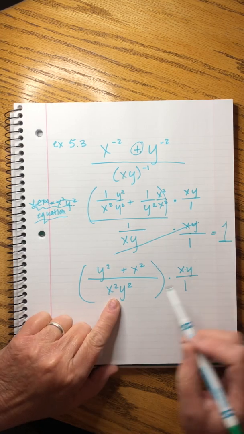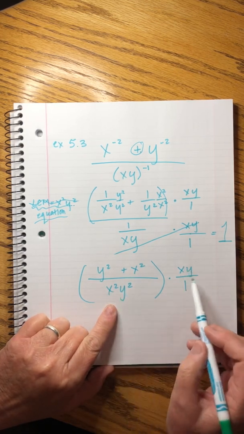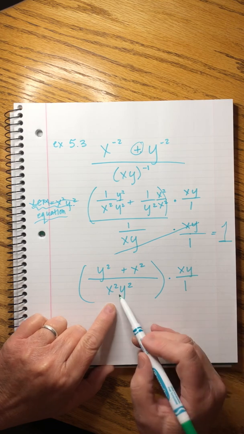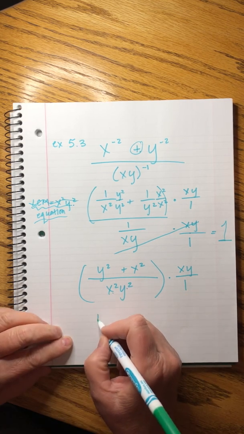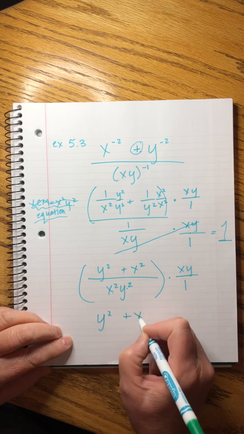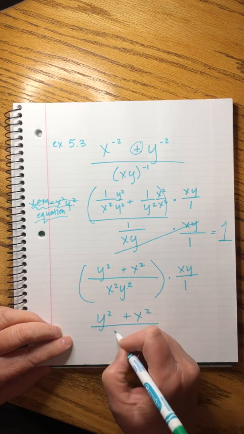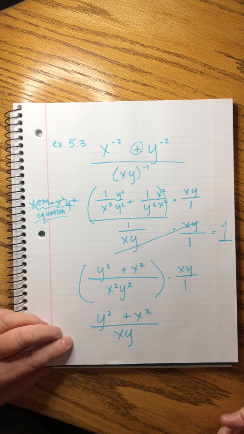This will cancel, won't it? There's no addition down here to keep me from doing that. So I can cancel one of these x's and one of these y's. So my final answer is going to be y squared plus x squared over xy.